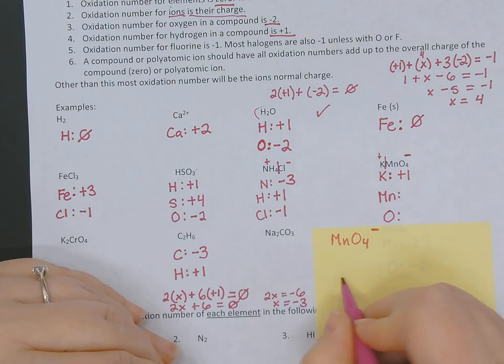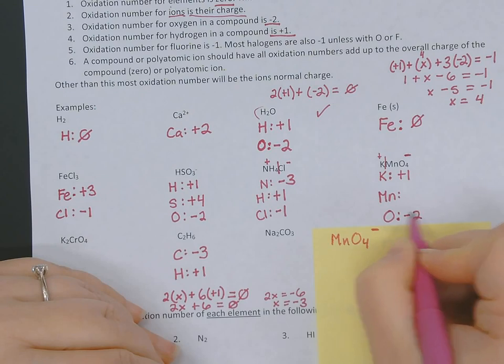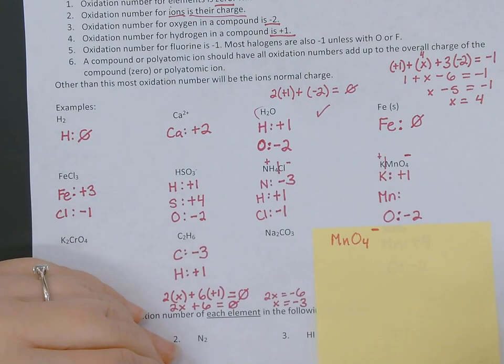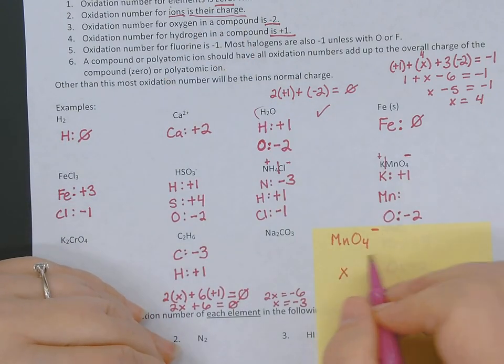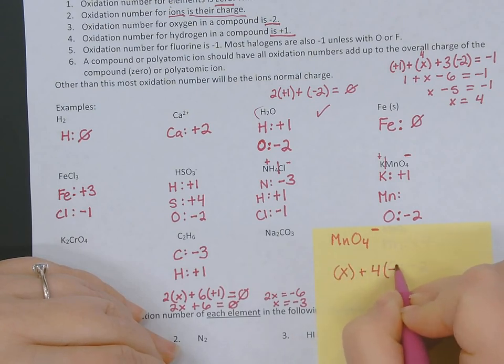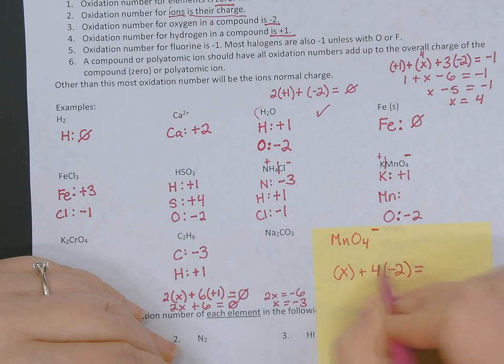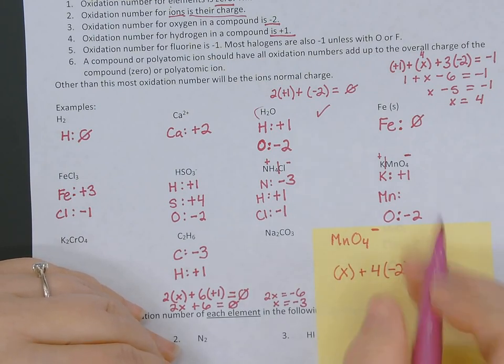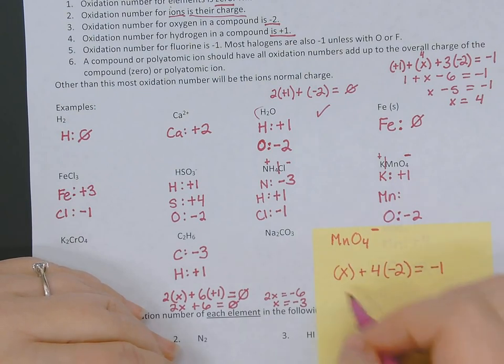Okay, so we know oxygen is going to be -2. That's one of our rules. So I don't know manganese. I have 4 oxygens that are each -2, and that polyatomic ion needs to add up to its charge. So we can simplify things and not have to include that potassium in there.